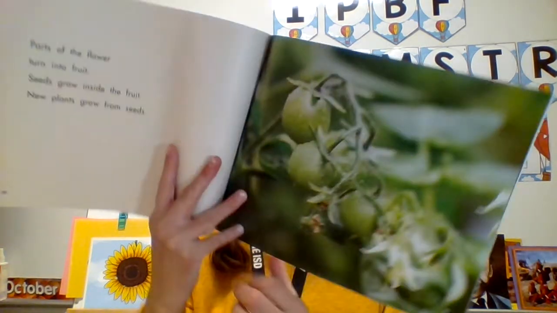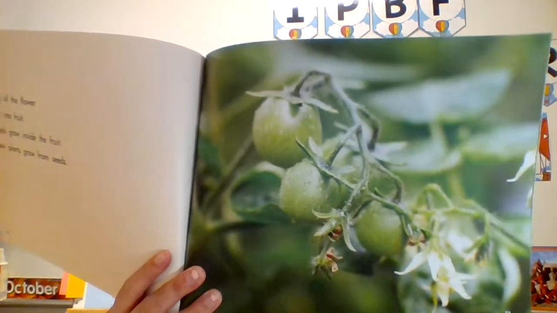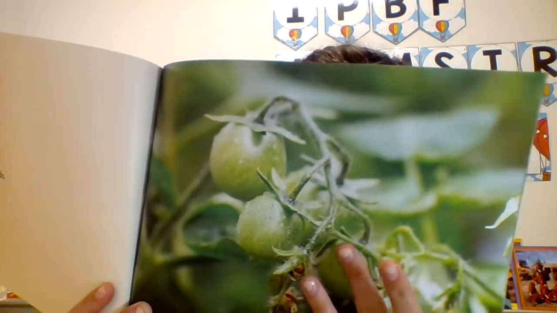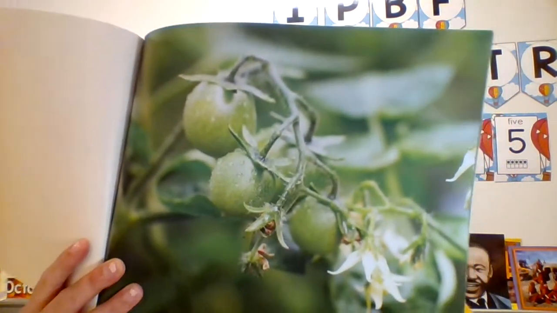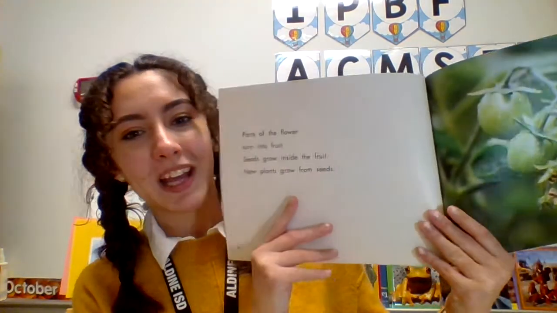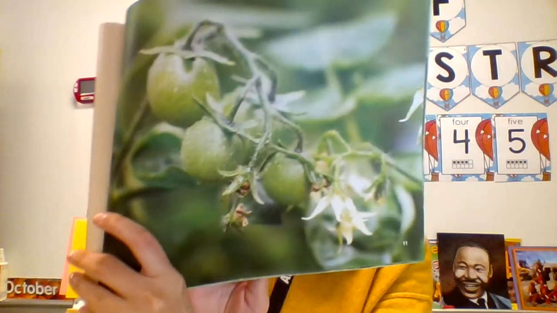Awesome job. Remember in our story, we read about seeds. This picture shows us a picture of a flower. There's a fruit forming where the flower used to be. Vegetables also form from flowers. Pretty cool. In our story, it said parts of the flower turn into fruit. Seeds grow inside the fruit. New plants grow from seeds.